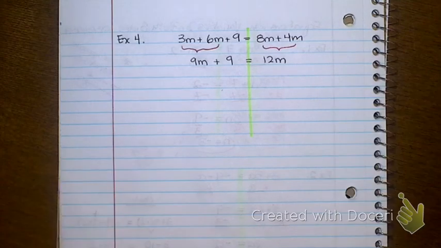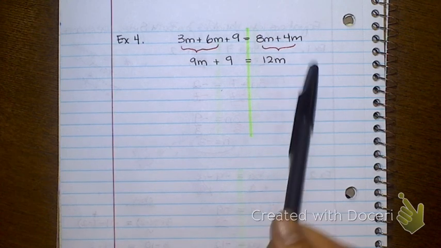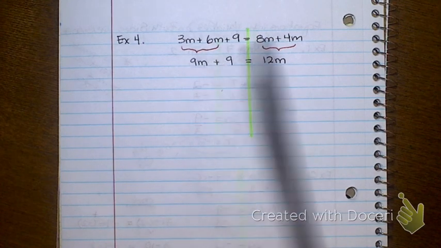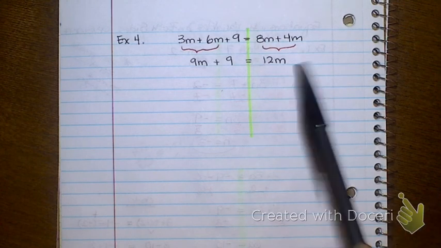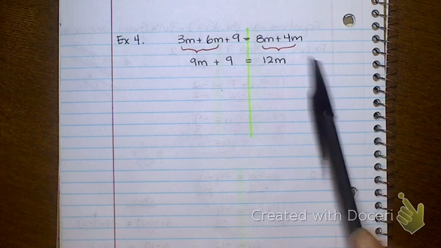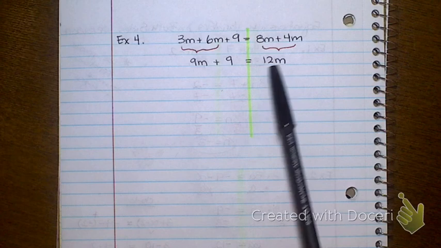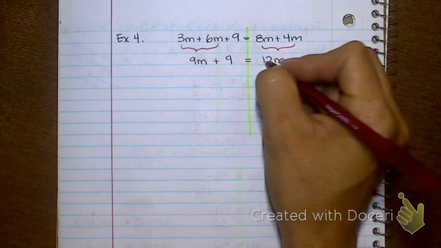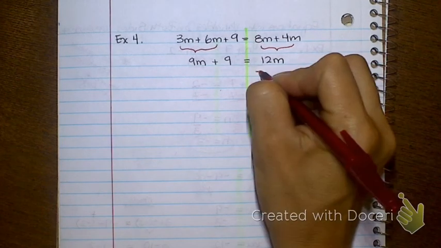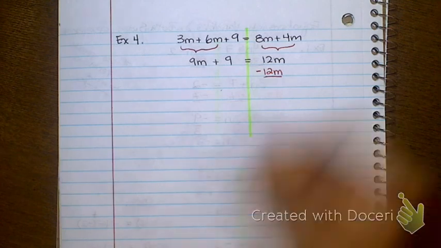Now, after I simplify, this one's still a little bit different than the previous problems because there's no constant on this side. Remember how in the previous problems you had variable, constant, variable, constant? We're missing a constant here. And it's okay. If we're missing one, the constant's just 0. There's nothing there. So I'm still going to do my same process. I'm going to move the 12m over here. This is a positive 12m, so to get rid of it, I'm going to subtract, because that would make it 0.